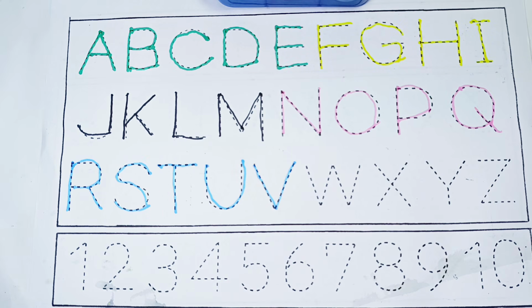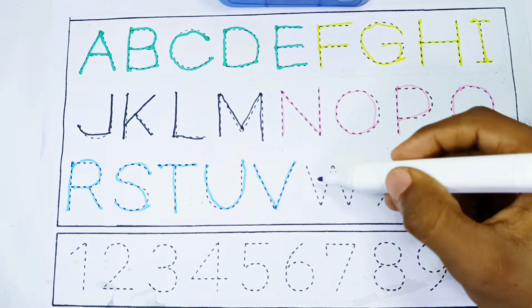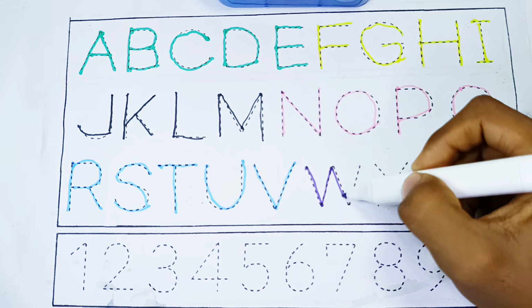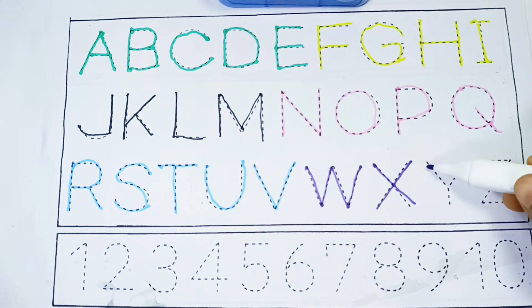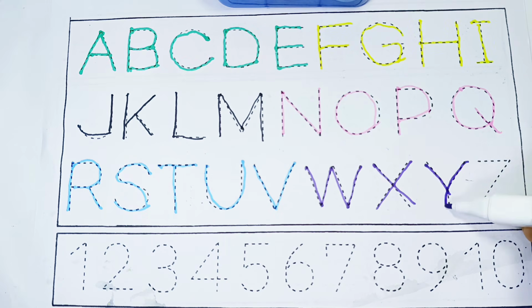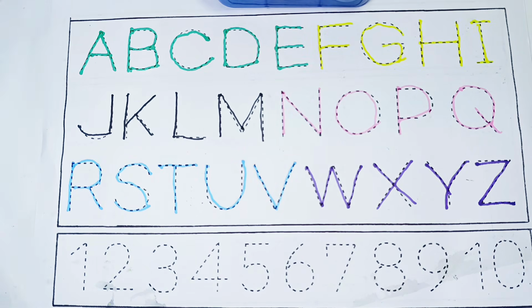The alphabet W. W for whale. X for xylophone. Y for yo-yo. And Z for zebra. Kids, now you draw numbers.